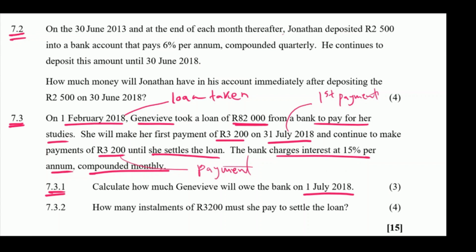So fine. Now we want to know how much she will owe the bank on the 1st of July 2018. For us to solve this problem, we must draw a timeline to indicate.